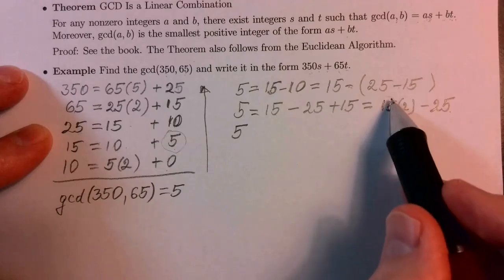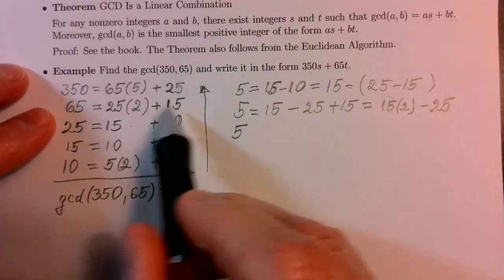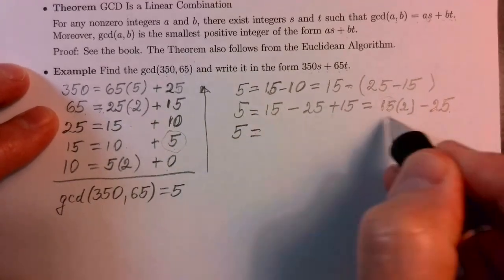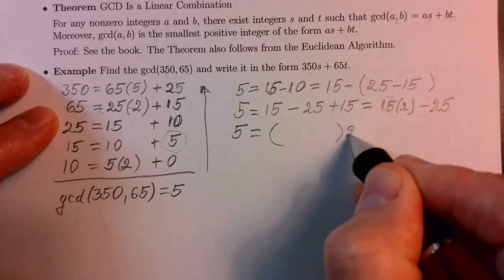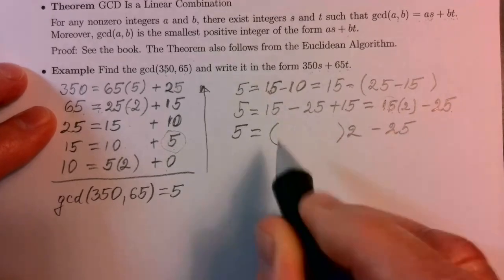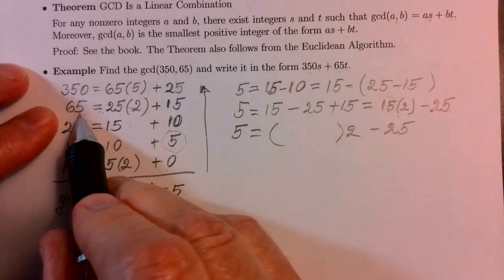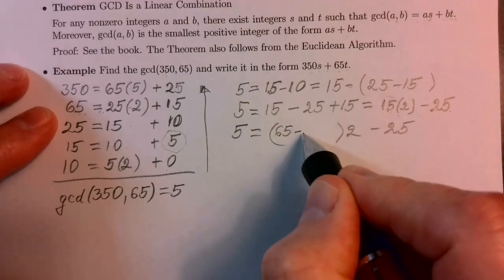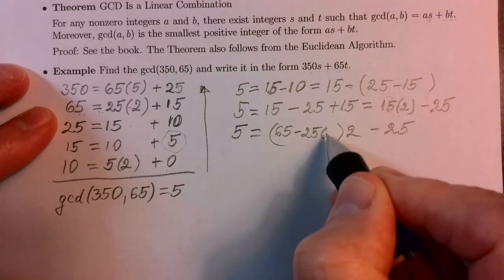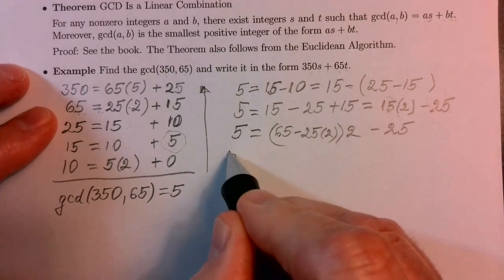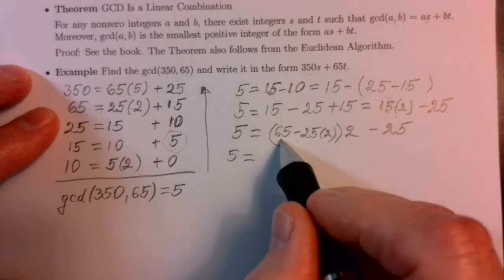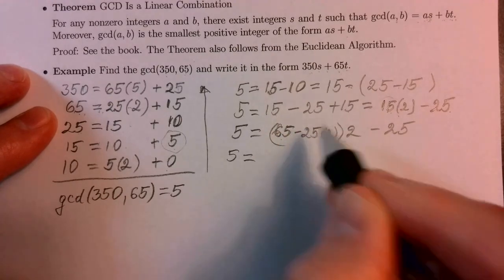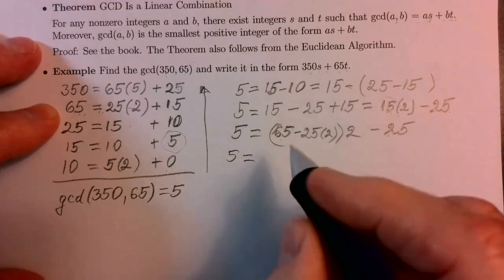The smaller of the important numbers is 15. We express it from the Euclidean algorithm. So instead of this 15, we'll write 65 minus 25 times 2. Then distributive law applies, but 65, we want to keep this number. 25 is also important.